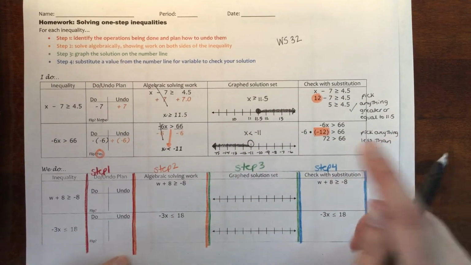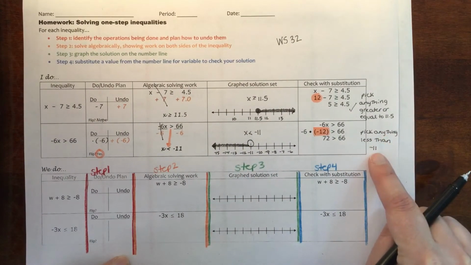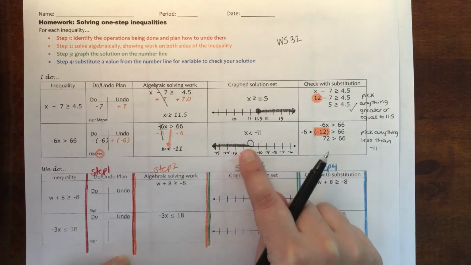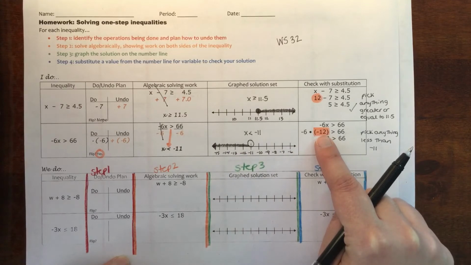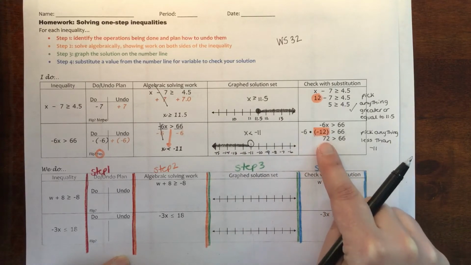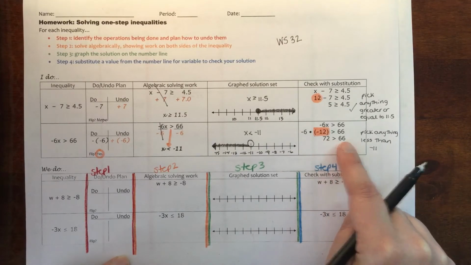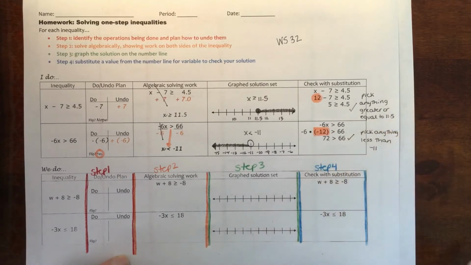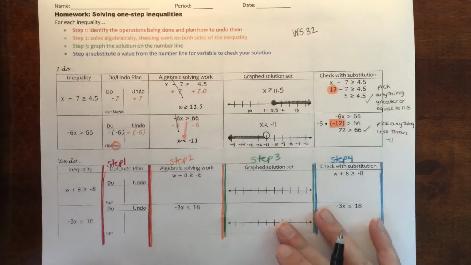On the next one, I can pick anything less than -11. I just picked -12. I filled in -12. -6 times -12 is 72. 72 is greater than 66 is a true statement. So I know my answer is correct.